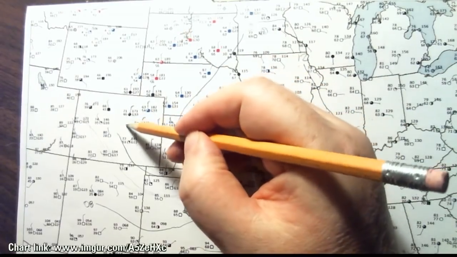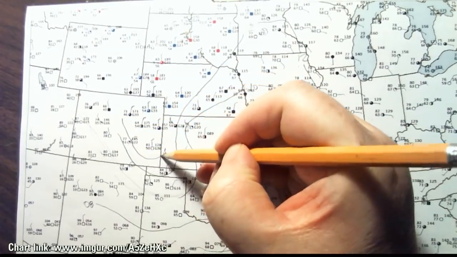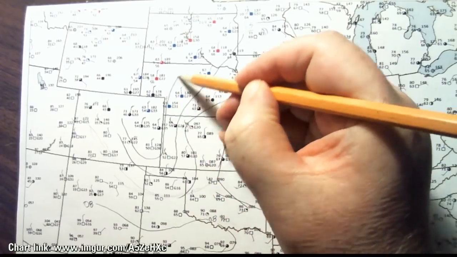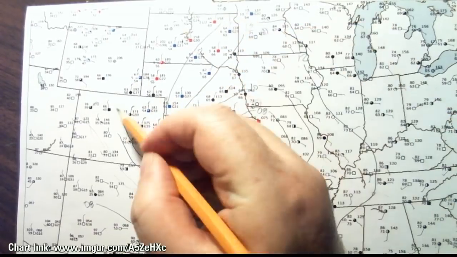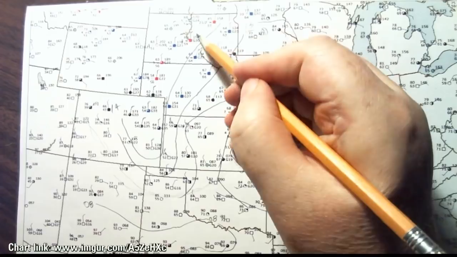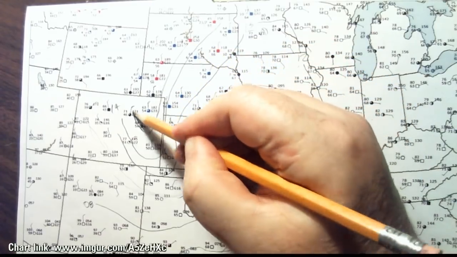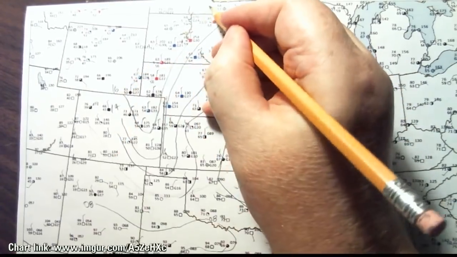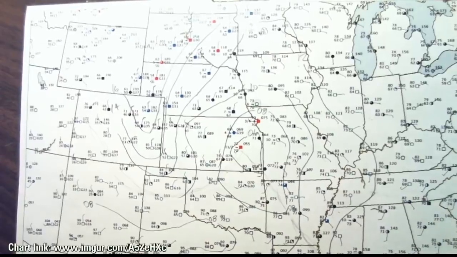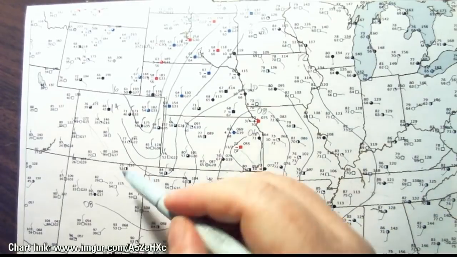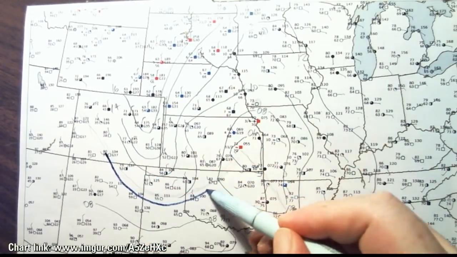Okay, we'll just finish this up with a 1014. And then I'll draw a 1016. I'm just going to go very quickly so we don't spend 20 minutes working on this chart. And then we'll just bring the fronts in real quick.